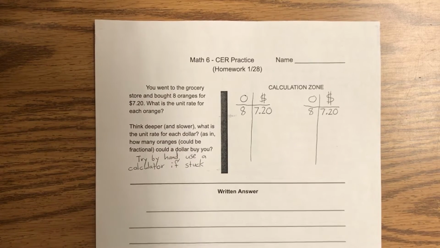Hi guys, so this video is to support the homework on January 28th. I always want to push things, but I did feel like some of these questions, since I've got decimals and not round numbers, could get a little squirrely. So I'll demo with some similar numbers, and hopefully you can use that to help you get down to these unit rates.